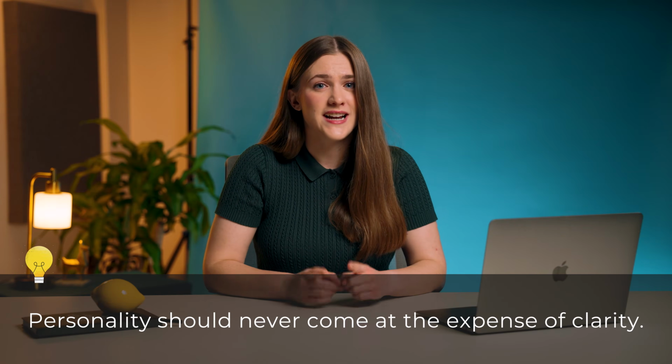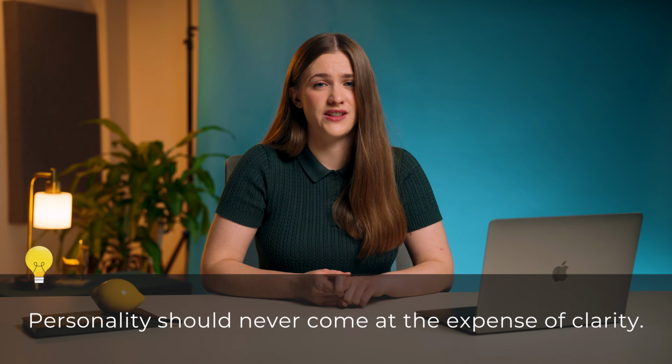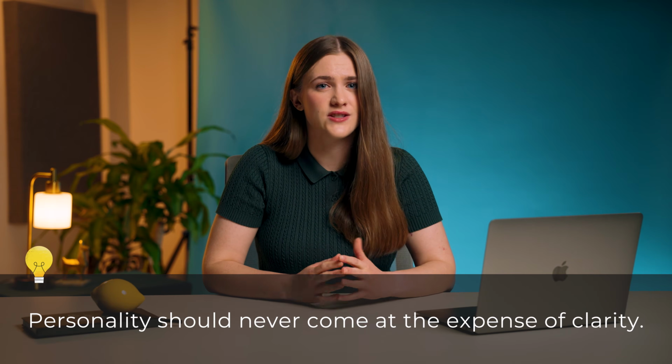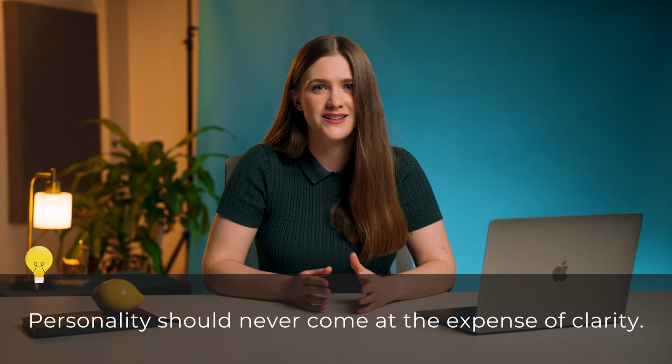And brand voice isn't just about your writing. Your visuals should align with that personality too. If your brand looks sleek but sounds silly, or looks playful but sounds serious, the result is off-putting. Remember, personality should never come at the expense of clarity. A descriptive headline is almost always better than a clever one, but if you can hit both, you've struck gold.